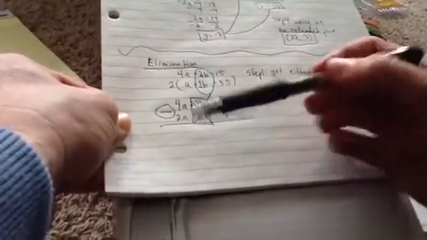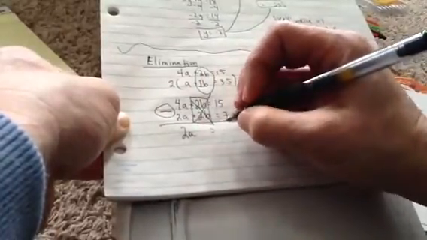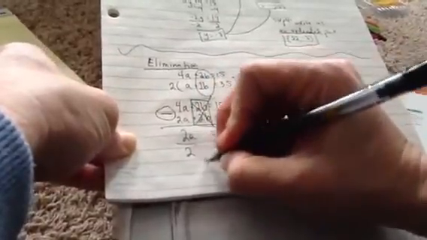Then I can solve for a. I have to do that to every single part. 4a minus 2a is 2a. 15 minus 7 is 8. Then I simply solve for the variable.